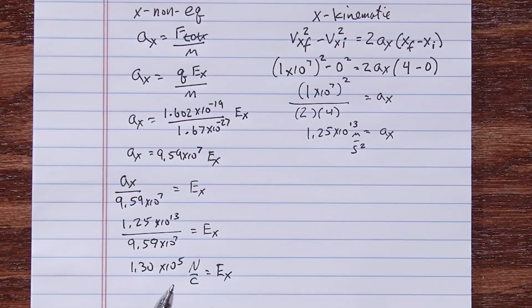The magnitude would be the same as Ex, since that's our only component. So the magnitude of the electric field that would accelerate these protons is 1.3 times 10 to the 5 newtons per coulomb of electric field.